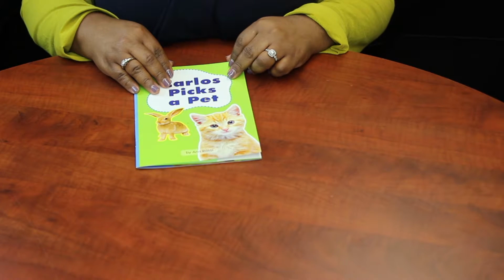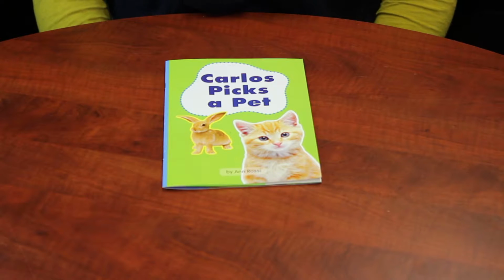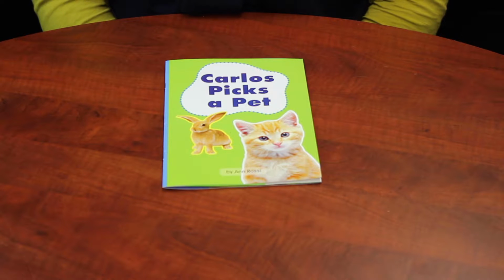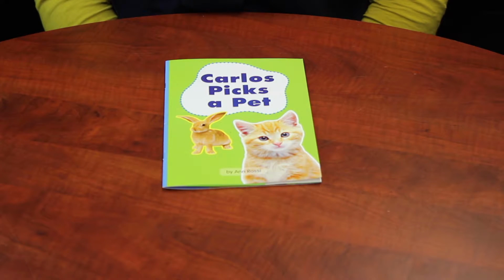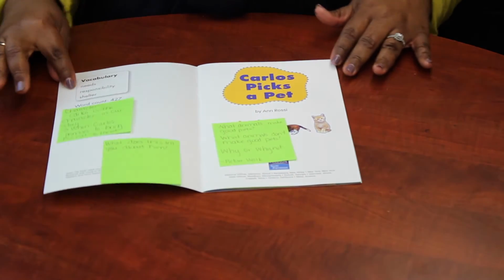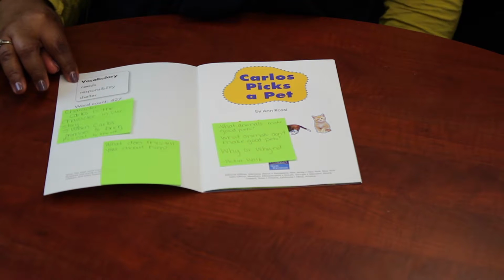Now it's time to plan. First, begin by selecting the text. Here I've selected the text, Carlos Picks a Pet. Remember, the text selected is at each scholar's independent reading level. First, I will begin by looking at the vocabulary that the author has already chosen for this text.